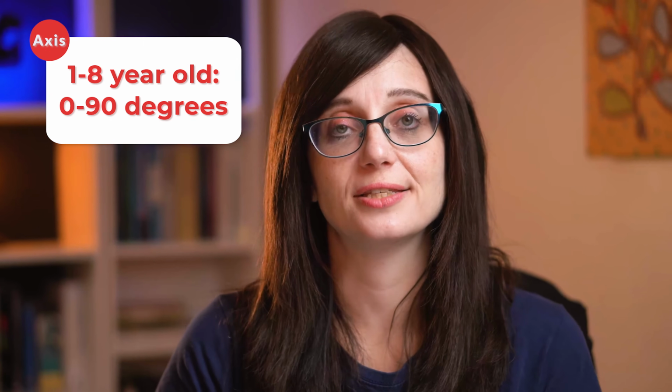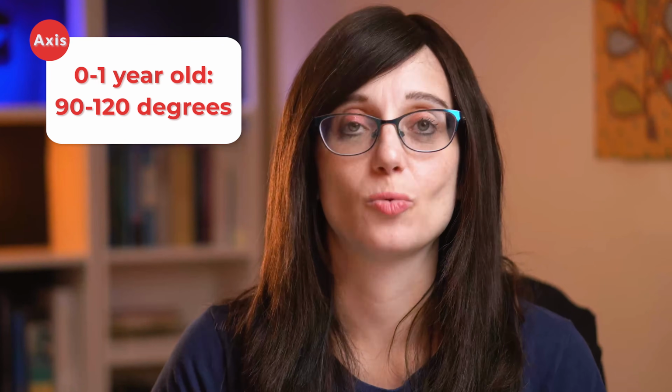In normal 1 to 8-year-olds, you're going to have an axis of 0 to 90, and you might also see mild left axis deviation up to -30. Normal puberty to adulthood, you're going to have right axis deviation, and in normal less than 1-year-olds you're going to have an axis of 90 to 180 degrees.